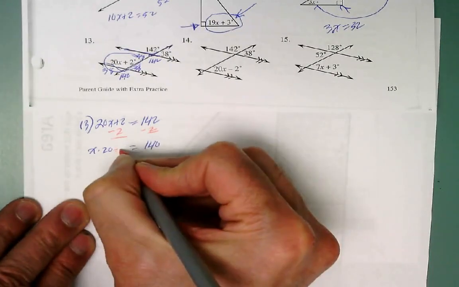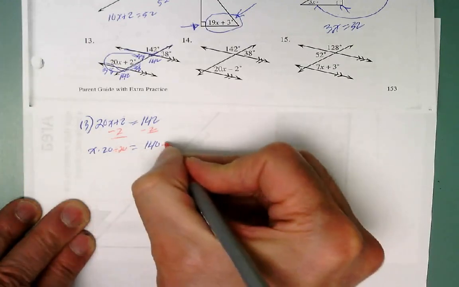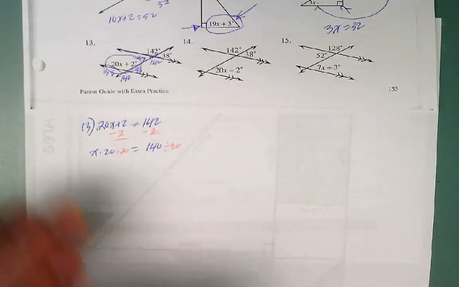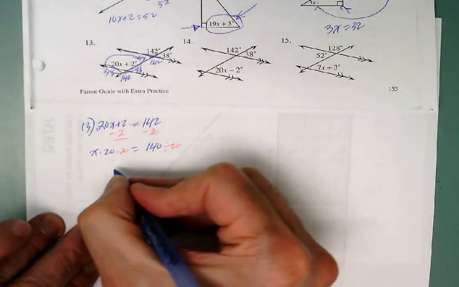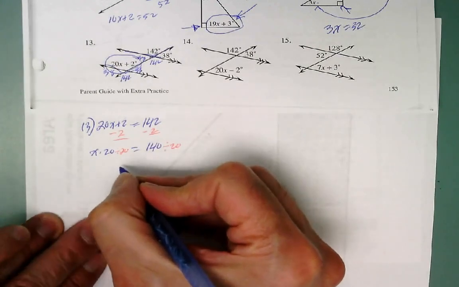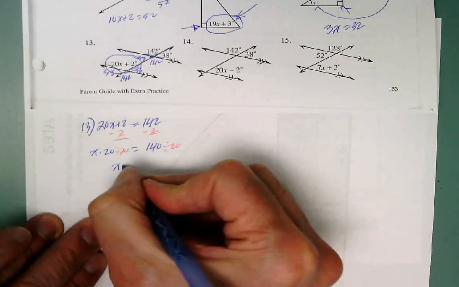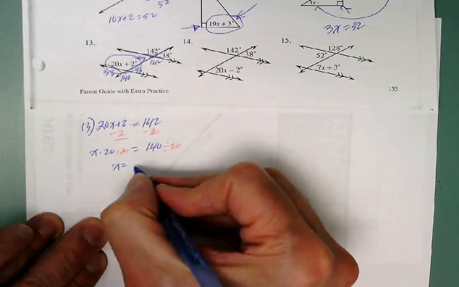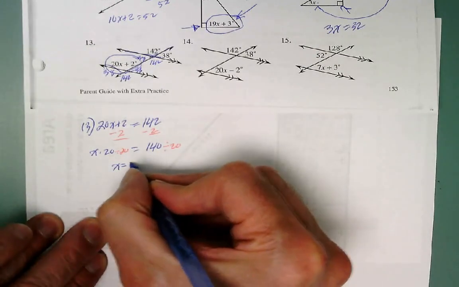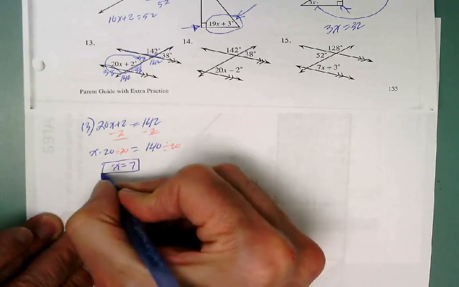And how many times does 20 fit into 140? We'll just count by 2's, right? 2, 4, 6, 8, 10, 12, 14, 20, 40, 60, 80, 100, 120, 140. X is going to be 7 on that one. Okay. Same numbers on 14, huh?